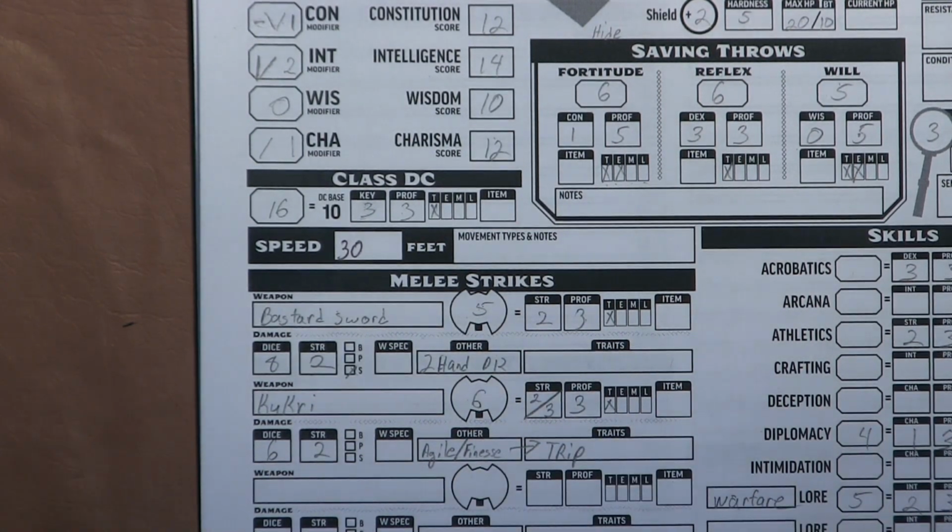I got a +6 with it, which is really good, because if you look at the traits of the equipment, agile is the one that allows you to take 1 off your penalty for using it as a second attack, and then finesse is the trait that allows you to use your dexterity modifier instead of your strength modifier on attack rolls.